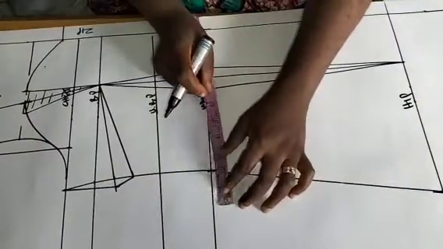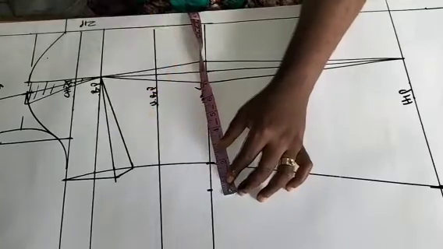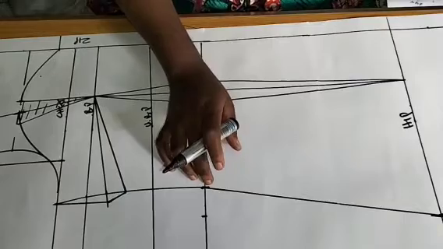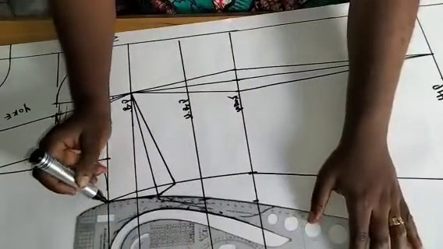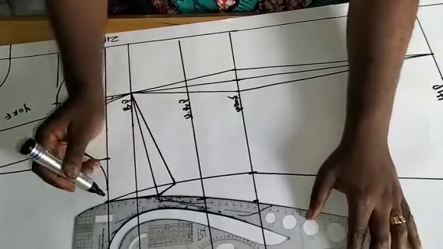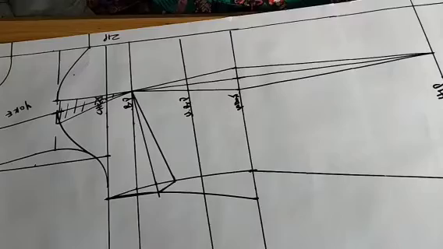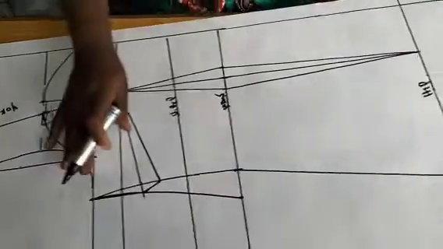So just go ahead and do what? Replace the 1.5. Don't forget to replace the 1.5. So this is the only place we are going to have our dart replaced, and I'll take it back to the bust line this way and connect, and then I will have it come back from there.